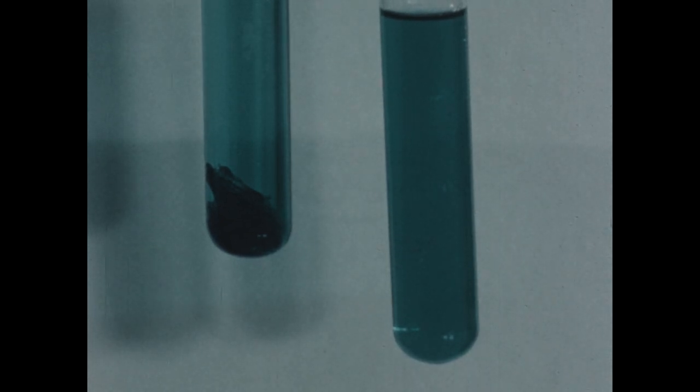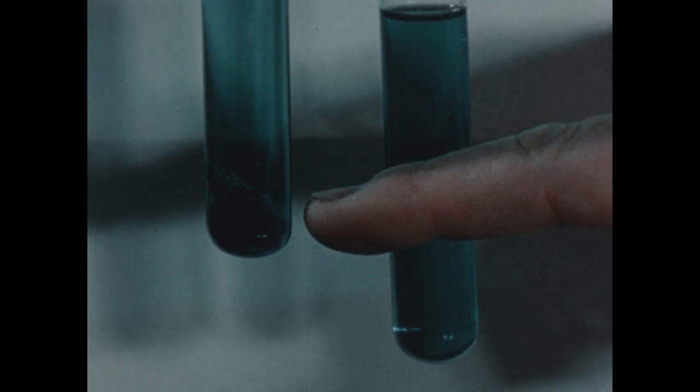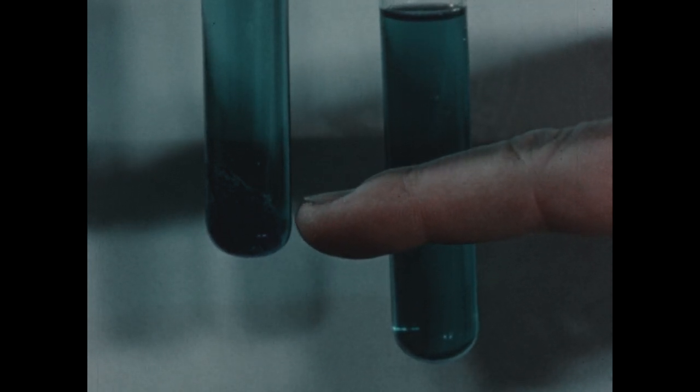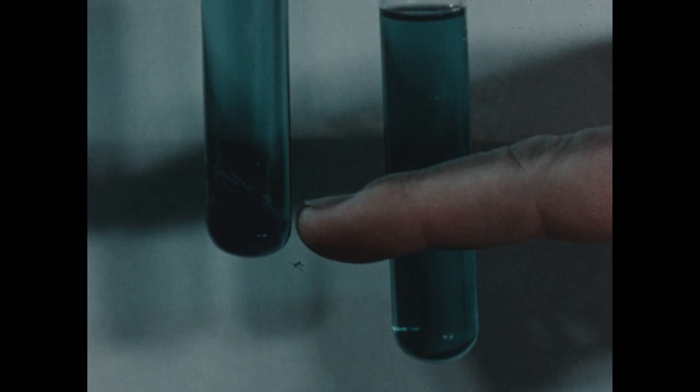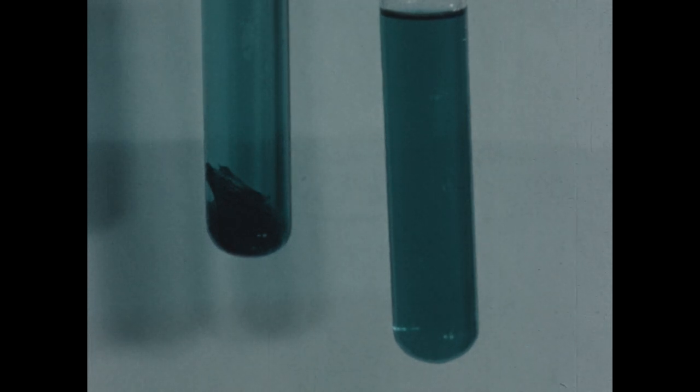After a few minutes, you can see that considerable quantities of crystals still remain in the tube where we started off with large crystals in the first place, while in this tube, where we started with powdered copper sulfate, all of the crystals have disappeared. This confirms our suspicion that increasing the surface area of the solute will increase the rate at which it dissolves.